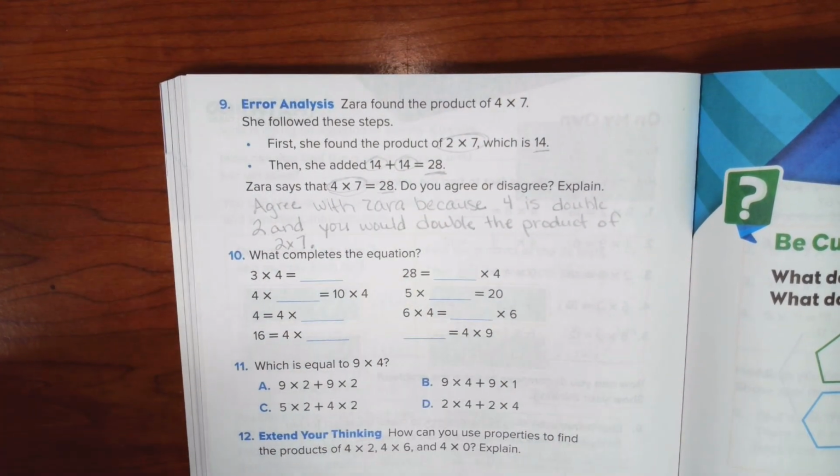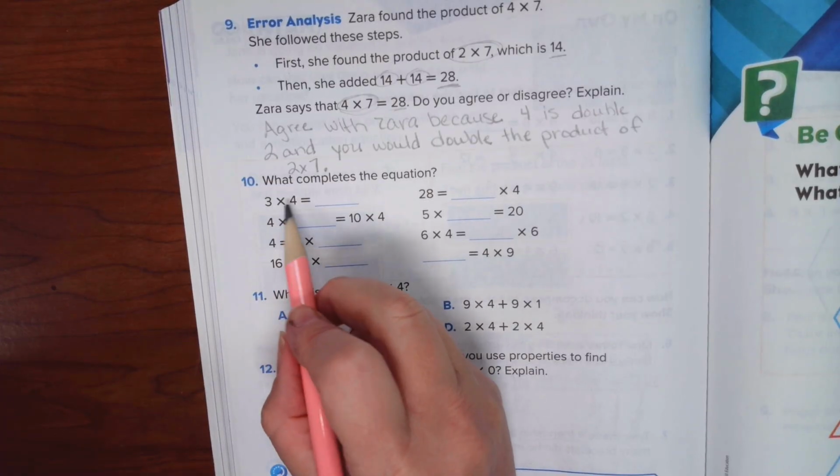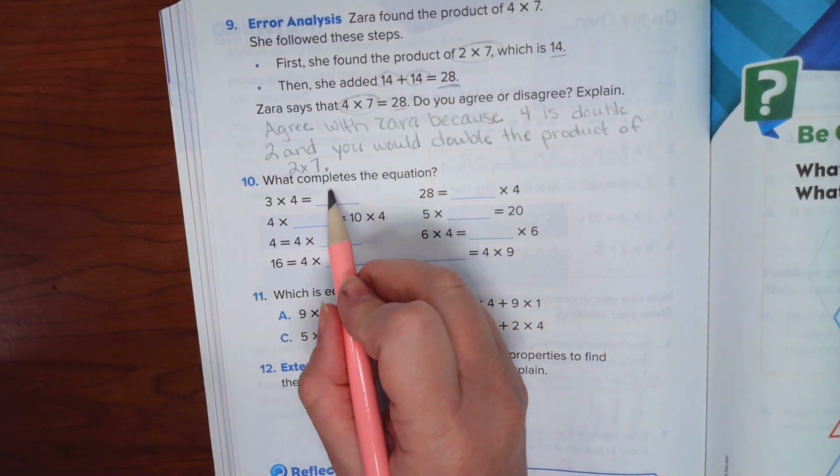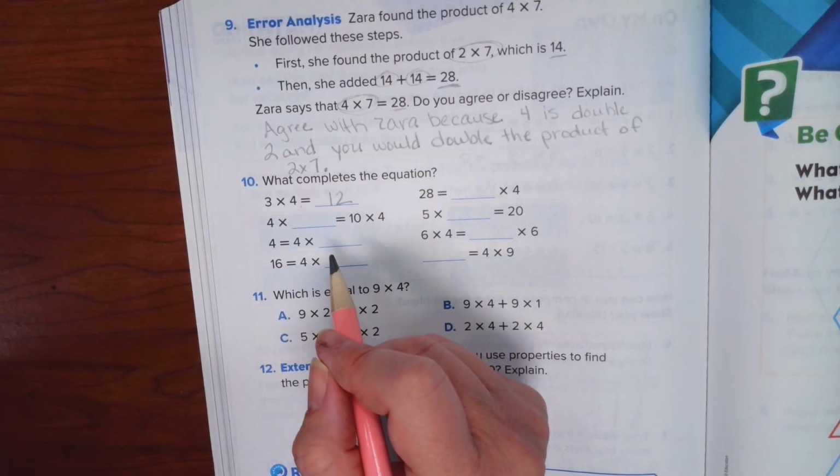What completes the equation? Oh boy. So 3 times 4, 12. Remember, you have graph paper if you need to work these out that way.